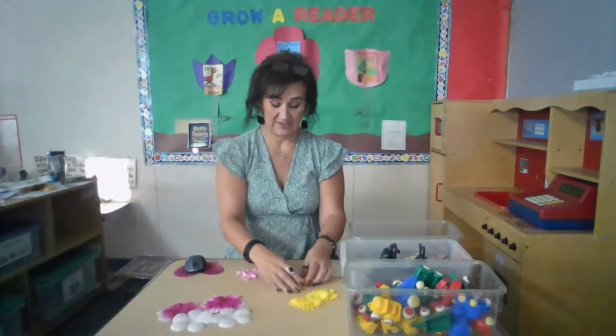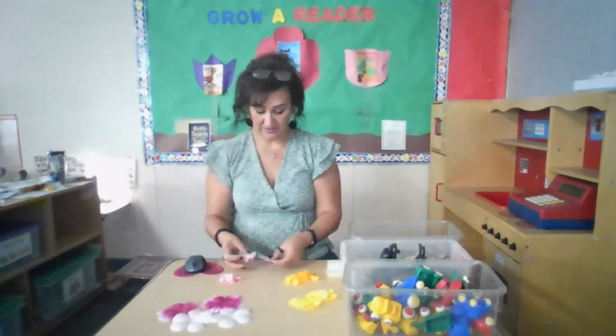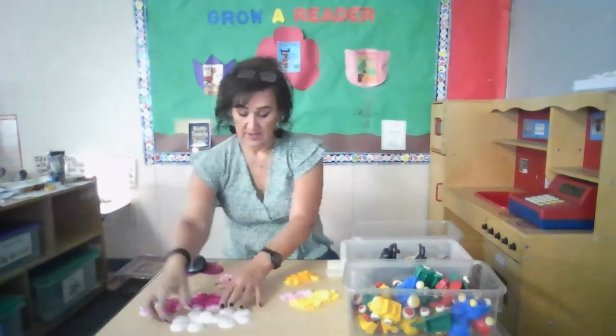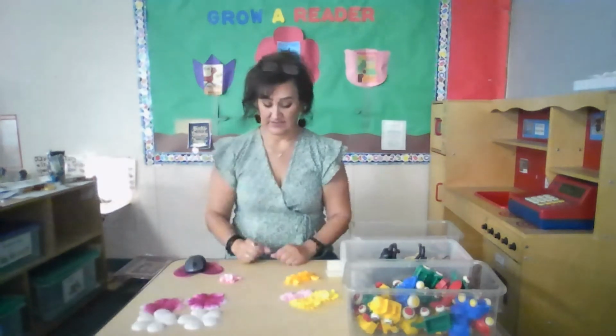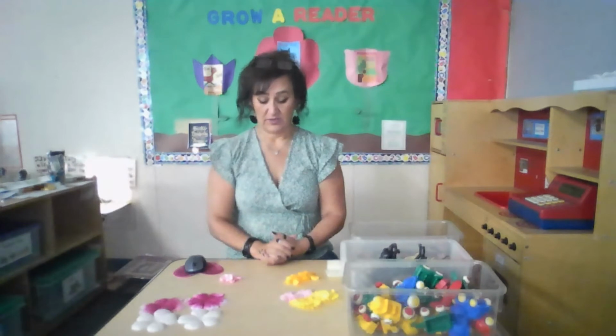You can also classify them and sort them into families by type. So we have daisies here, daffodil petals here. We have like little pansy petals. These are also daisies. And we have these other hibiscus type flowers there. So regardless of color, we're sorting by the type of flower.